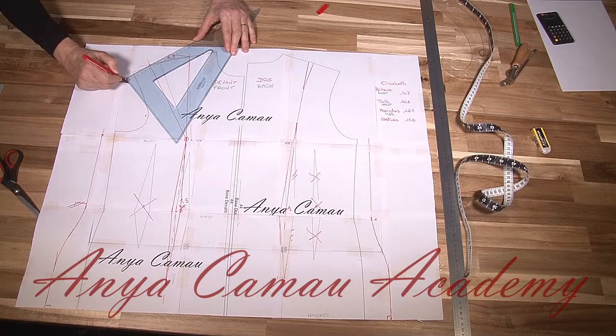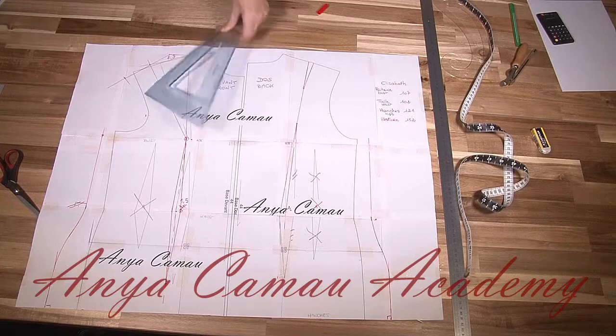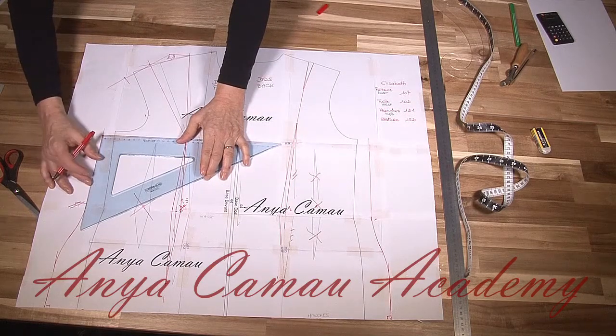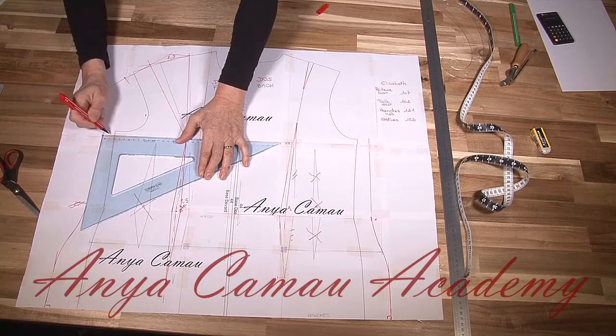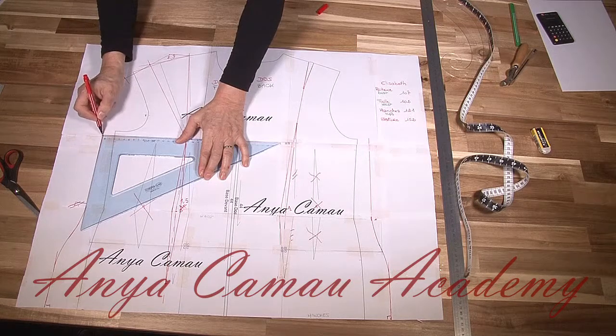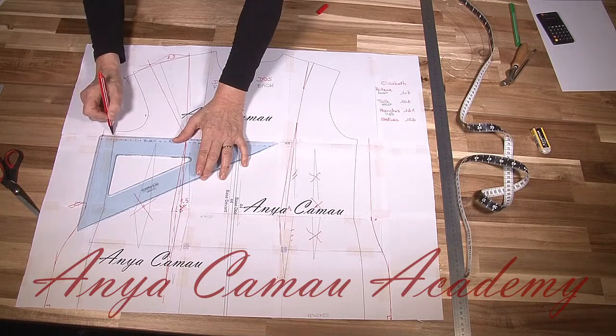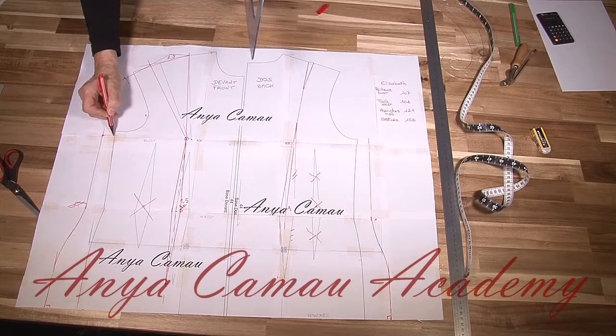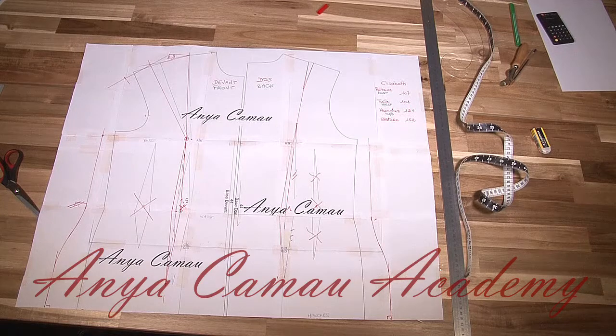We start perpendicular to the shoulder point, like this, and we'll join the underarm point perpendicularly like this, going through the cross front point. Here it's important to stay flat, perpendicular, for at least 2 cm. It's also important to bring comfort, and you see that I set a small point at 2 cm to remember.